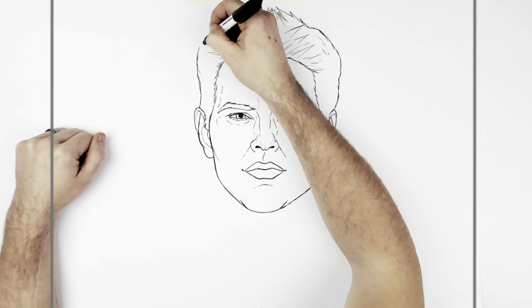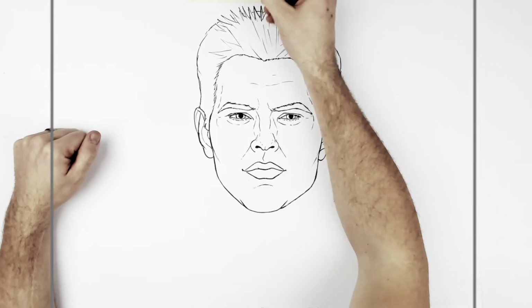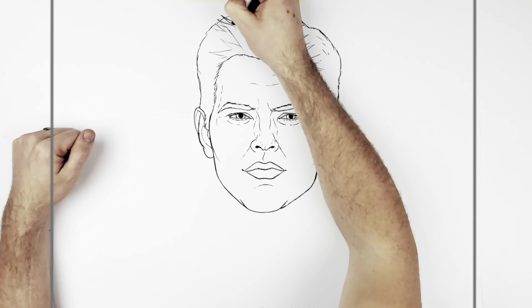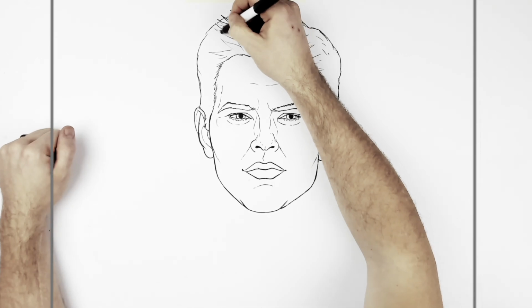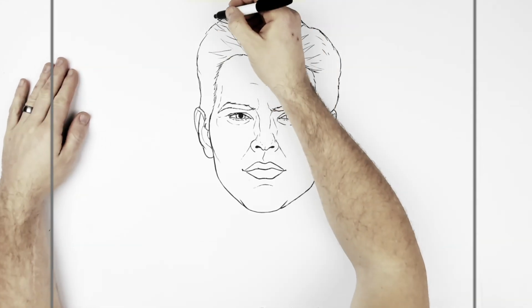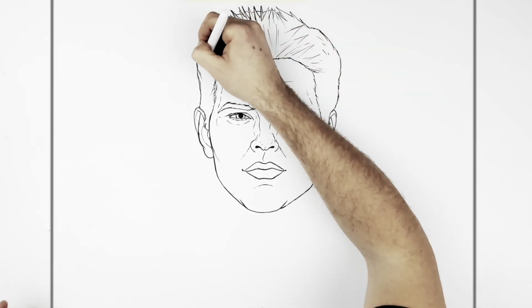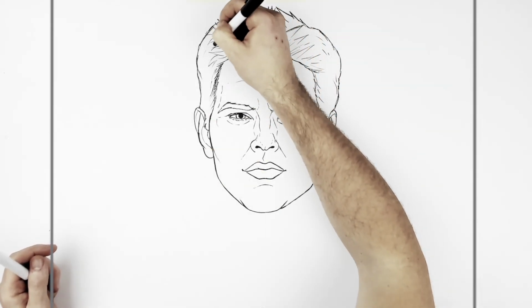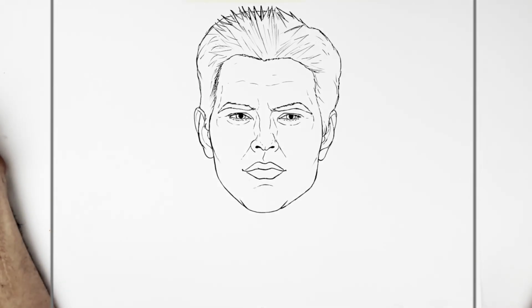That just kind of goes around the back of his head then. At least that's how it looks anyway. Spiky fringe, but then the rest is kind of flatter. Okay, so that's basically his head.